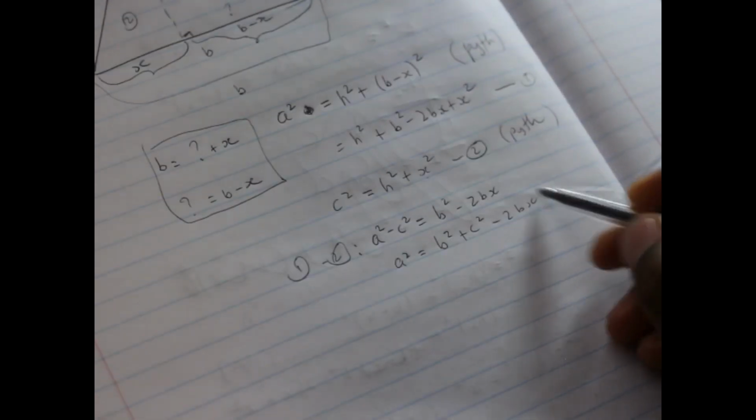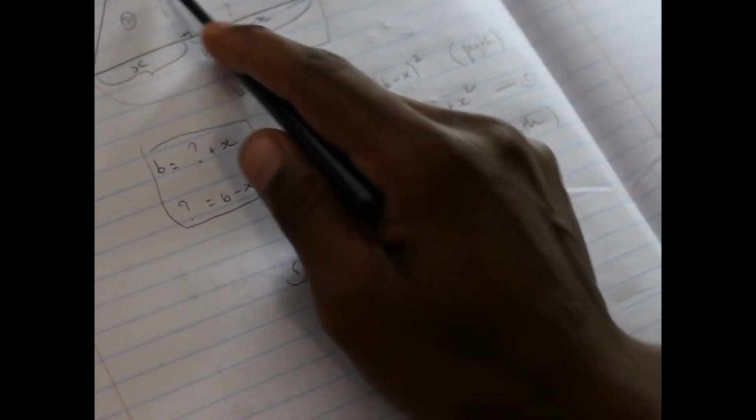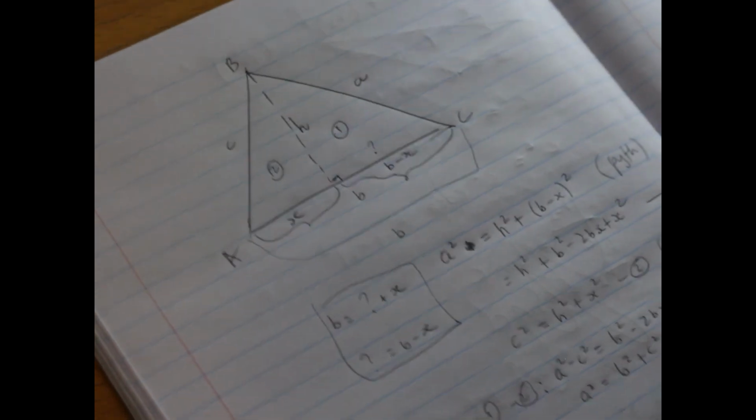Our task now is to get rid of the x. We go to the triangle which has got x. Alright, and that's triangle 2.